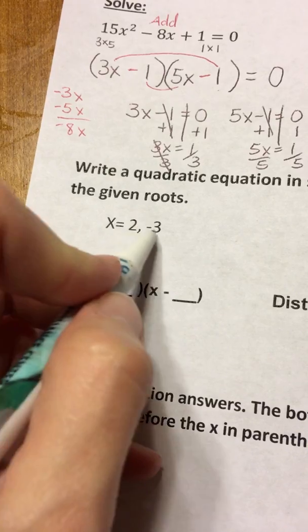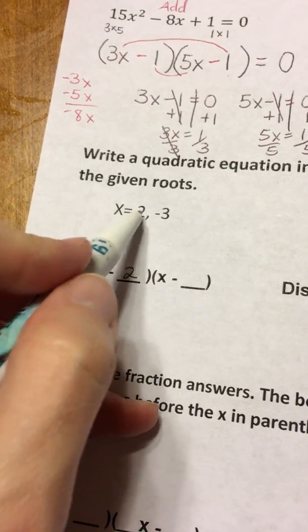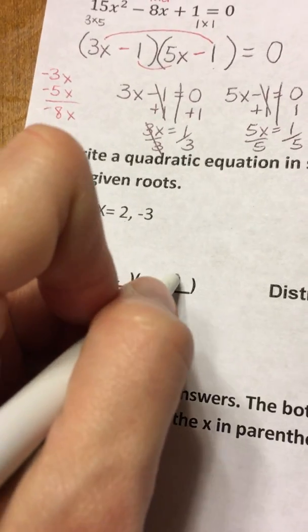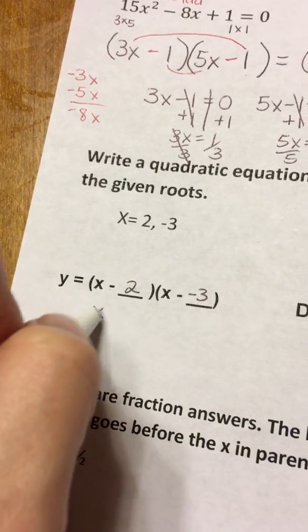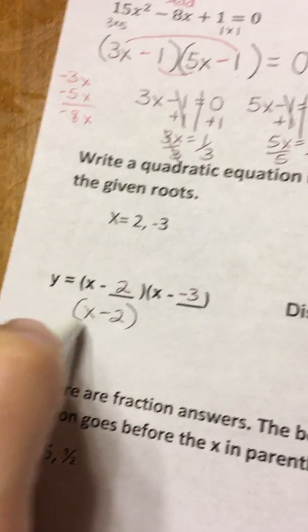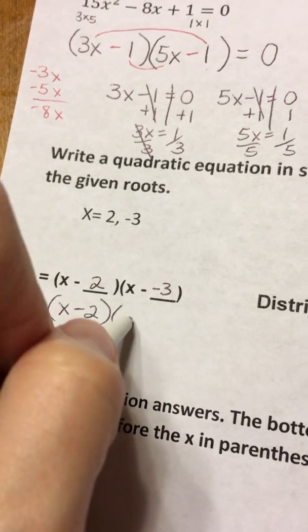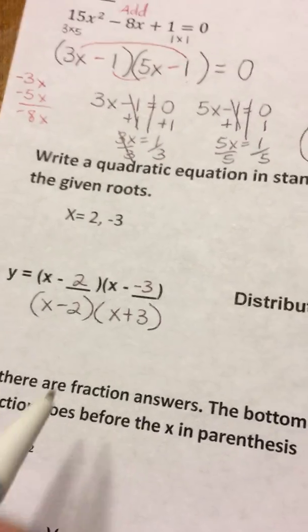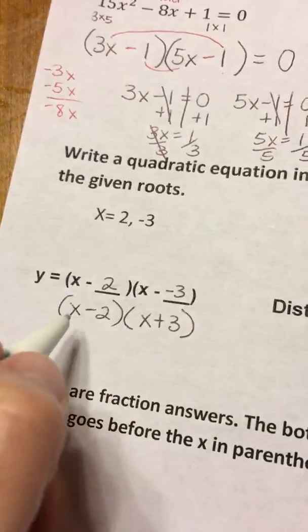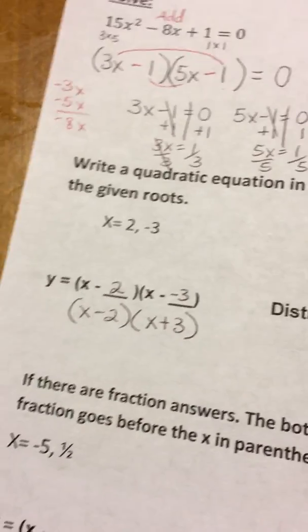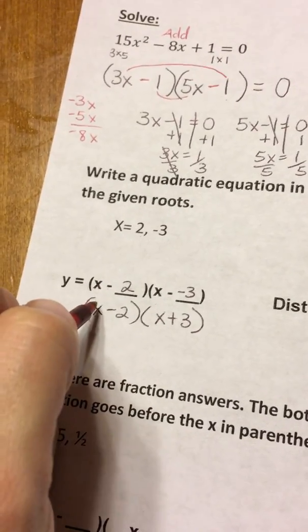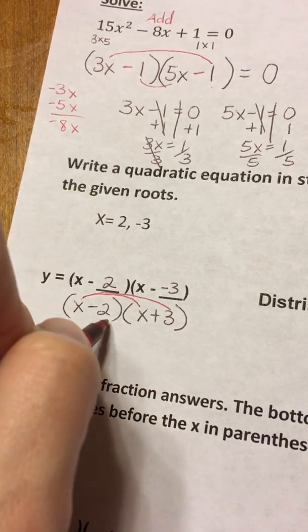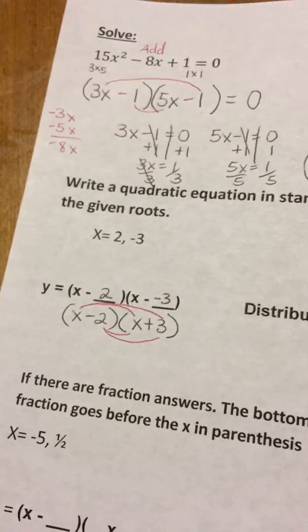It's kind of interesting. You just put these answers in parentheses, you subtract x minus this number and x minus this -3 number. Well, when it's x minus 2, that's fine. And then when you're doing minus -3, that actually turns to +3. Now if we distribute this, we will get the problem in standard form. If you distribute everything, that's the FOIL stuff that we've learned. First multiply these x's, then the outside, then the inside, then the last.